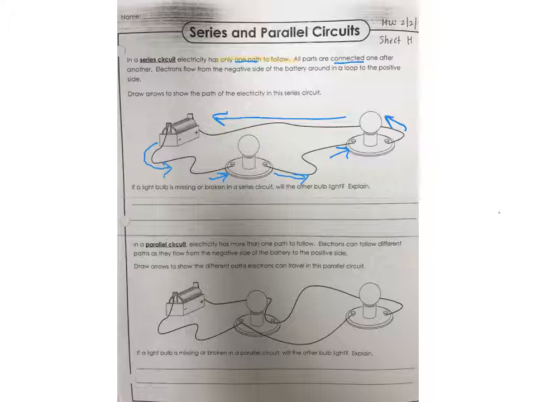Let's answer this question very quickly. It says, if a light bulb is missing or broken in a series circuit, will the other light bulb light? And explain. Chase, thank you for raising your hand. What do we think? It won't because only electricity is flowing from the negative side of the battery, so there's no positive coming from the other side. Very good. It's because when it's broken, the one path is broken, it creates an open circuit. So if one light bulb breaks, will the other light bulb light? No.